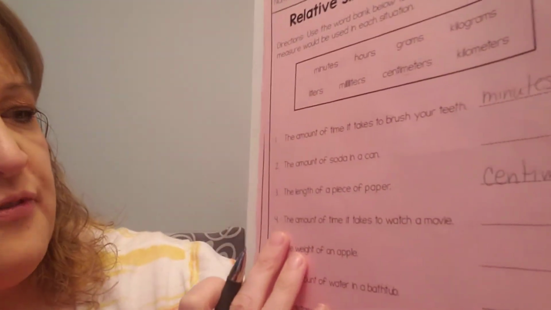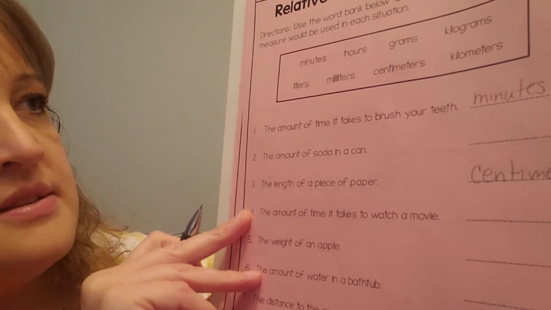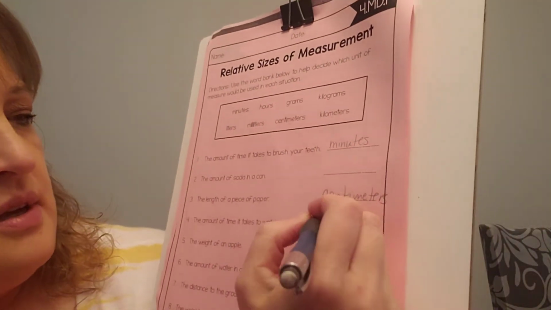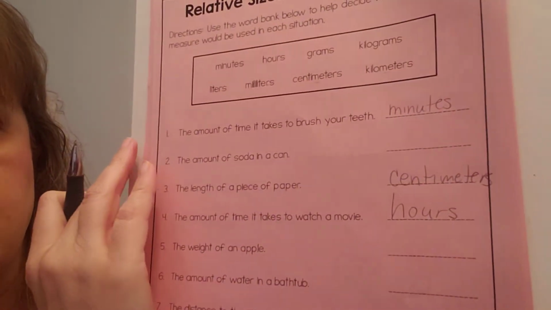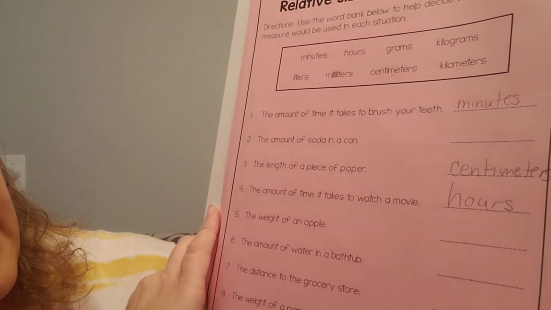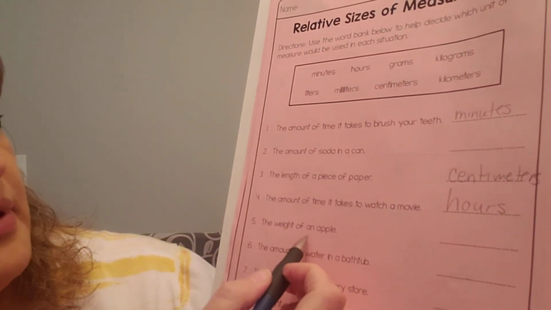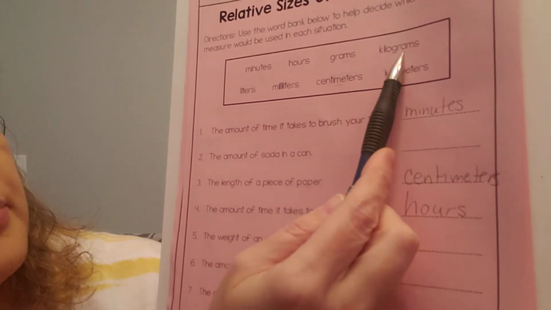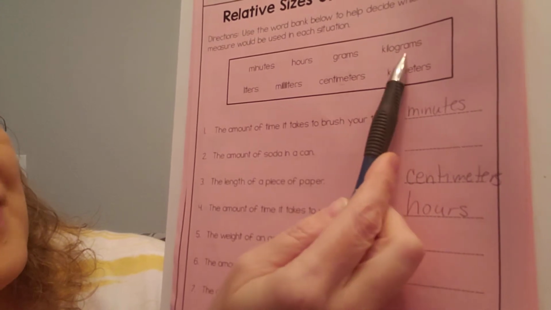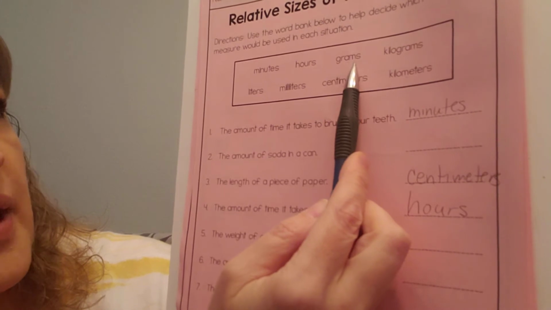All right, number 4, the amount of time it takes to watch a movie. Okay, so we're going back to time. So that would be hours. Usually movies are 2 hours. Okay, the weight of an apple. So weighing is grams or kilograms. Okay, an apple's probably not going to be a kilogram. It's probably going to be in grams.